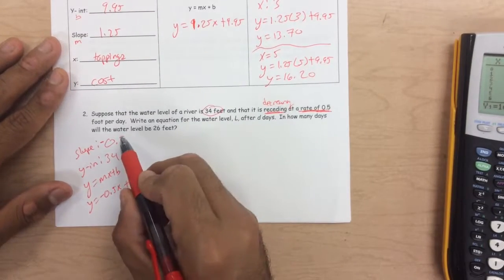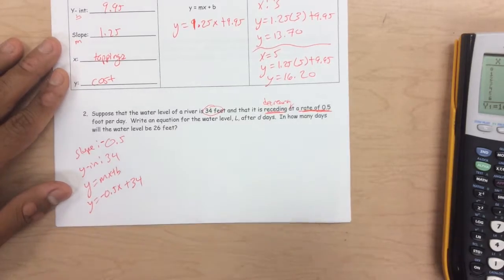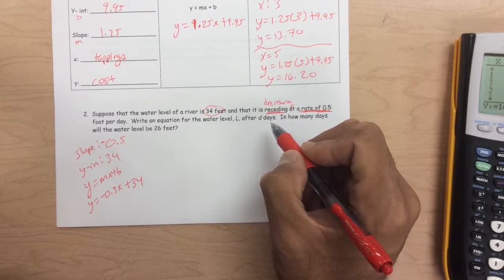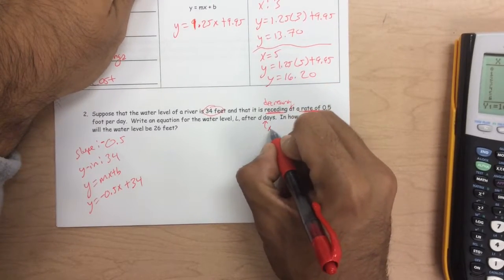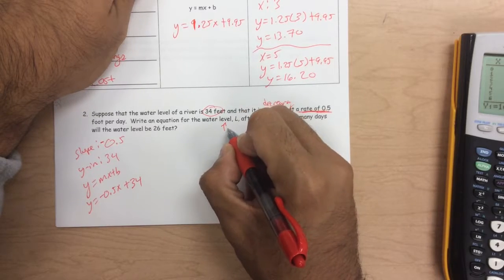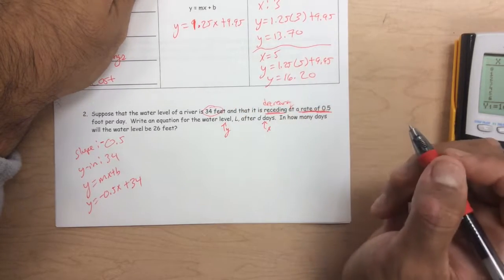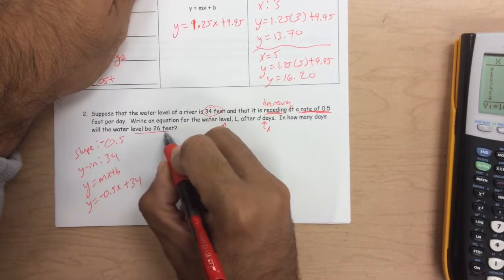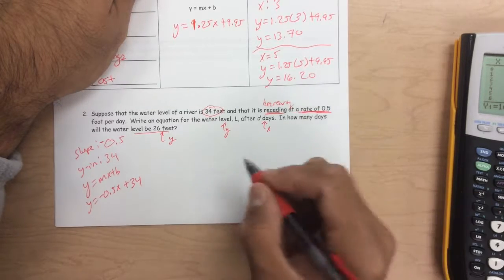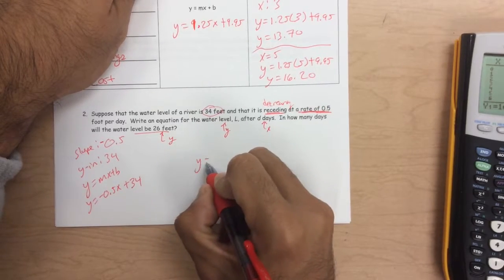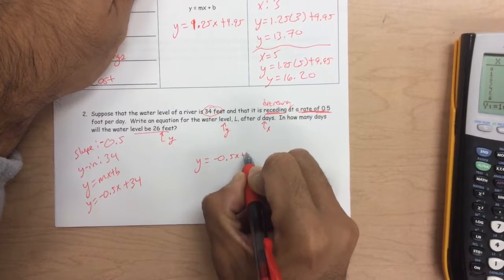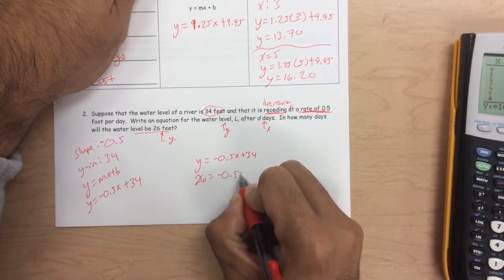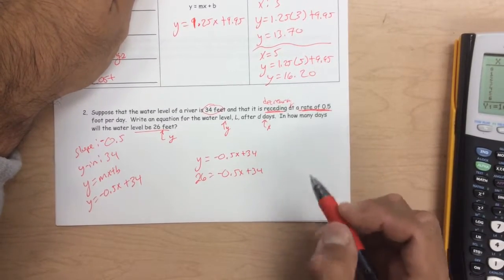So they asked, how many days will the water level be 26? Well, we know that the x is represented by the days, okay? So x is days, and the L, which is the level, will be the y. So if they're asking me for the water level of 26, that means it's the y. So instead of having a y, I'm going to plug in 26, okay? And I'm going to solve a two-step equation.